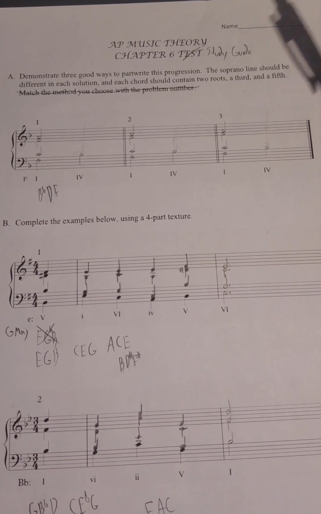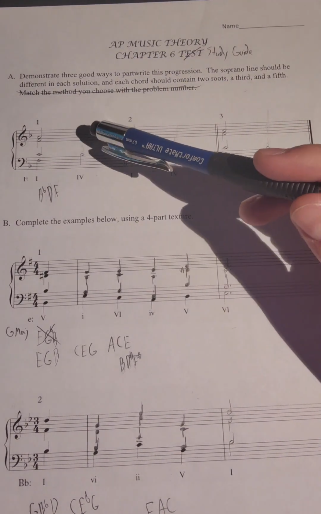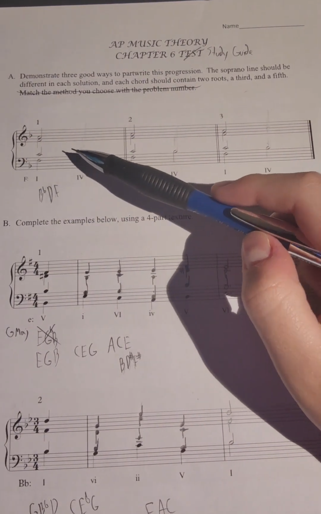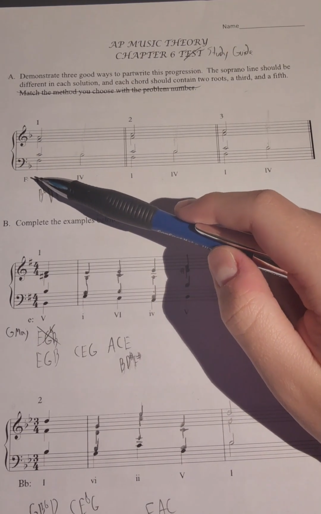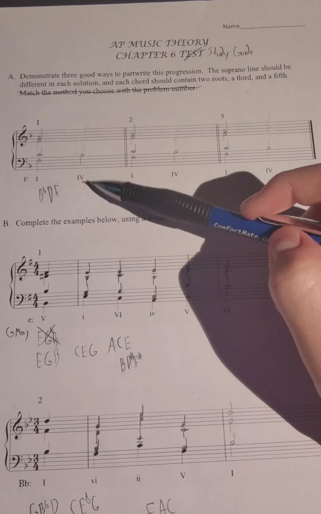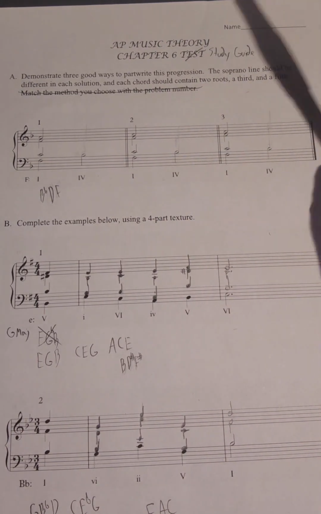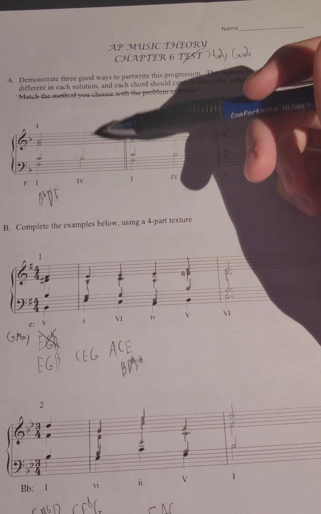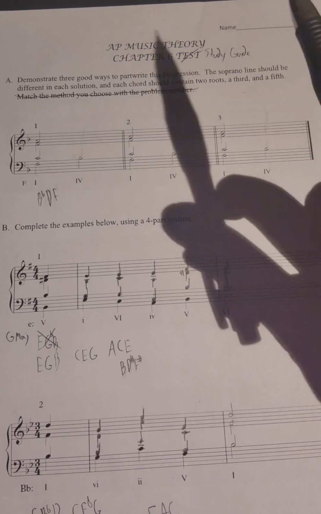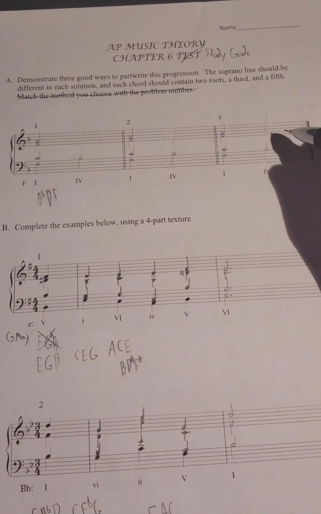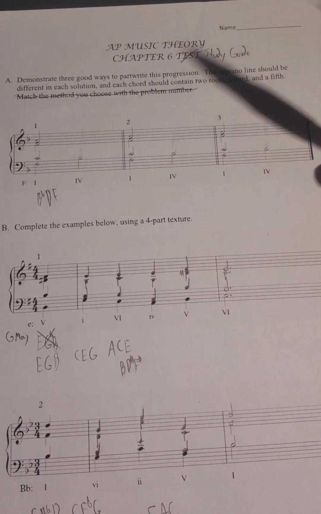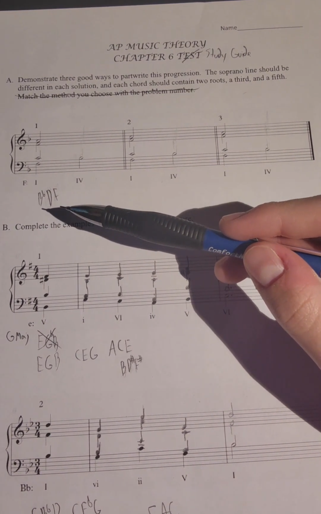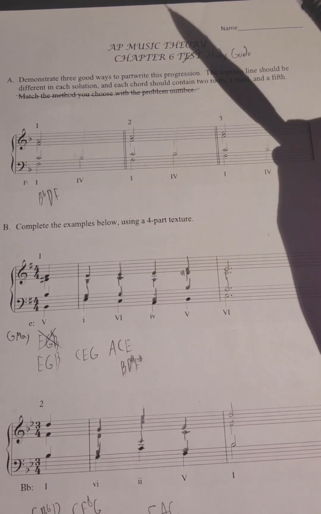Now, this first question is asking us to write 3 different ways to do this progression. We're in F major, that's B flat. We have a major 1 and then a major 4 chord. Major 1, major 4, and so on. What it's asking us is to write this major 4 chord in 3 different ways. Each chord needs to contain 2 roots, a third and a fifth. So a major 4 chord in F major would be B flat, D, F. So we need to do that.